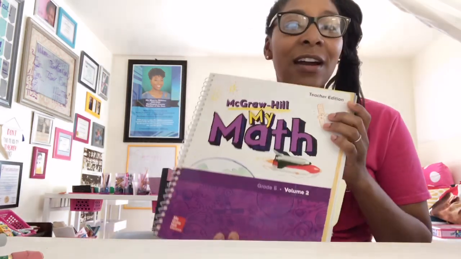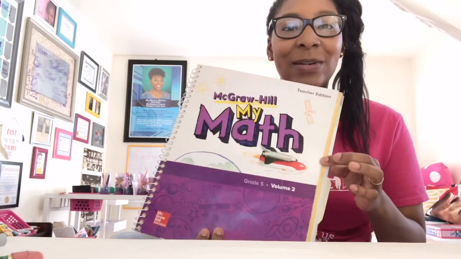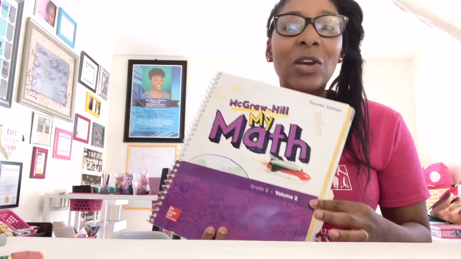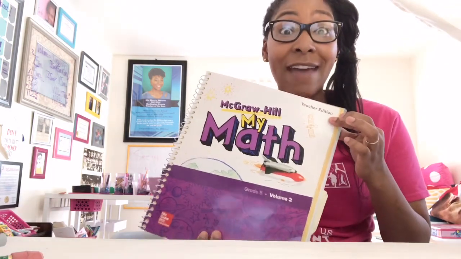It comes from our fifth grade My Math book, the second volume. So go ahead and grab your math book if you have it. You also need something to write with, maybe a handy dandy notebook, and of course, your thinking cap, okay? And a little bit of perseverance, okay? Because we know fractions can be a little challenging. So let's hop right into it. Are you ready? Good.